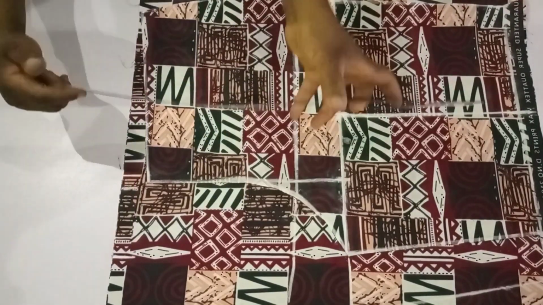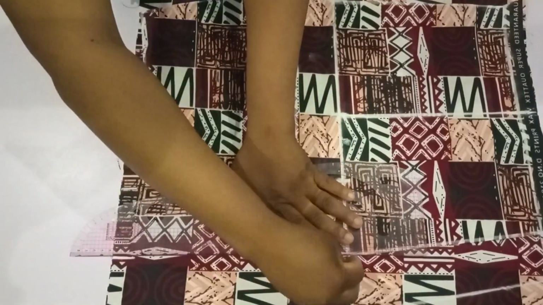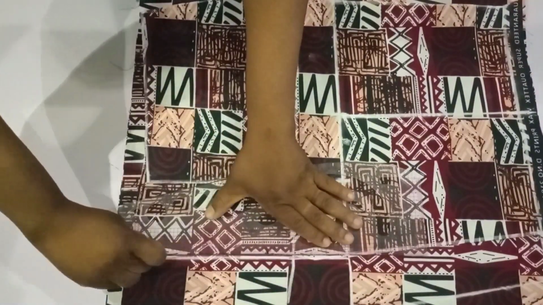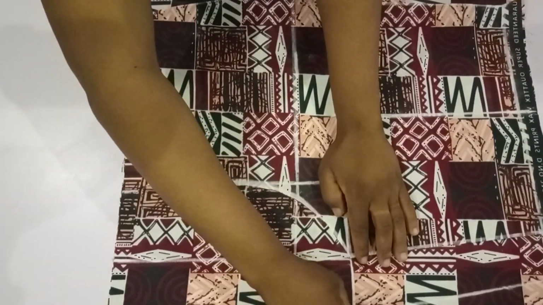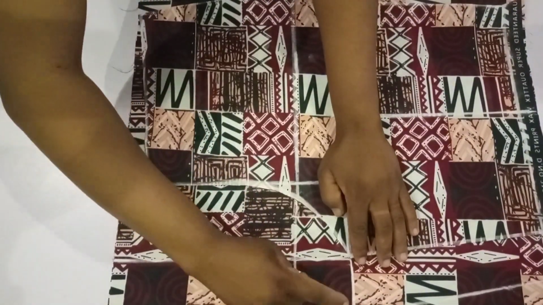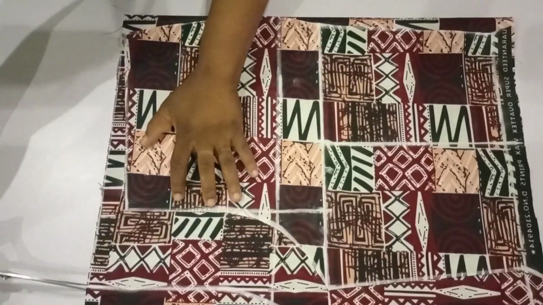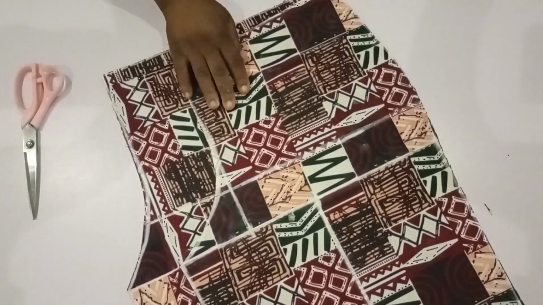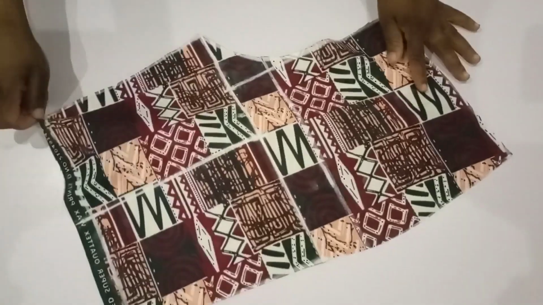And I'll connect that to the crotch of the front pattern. Just notice the way I roll it. From that 3.5, I connected straight to the crotch line. Then from the crotch line at the back, that's the 2.5 inch, I just connected on the curve line straight to that same line I marked from the waist to the crotch.